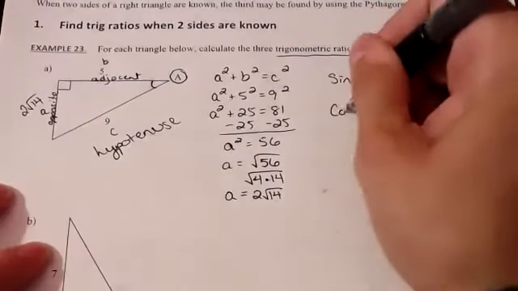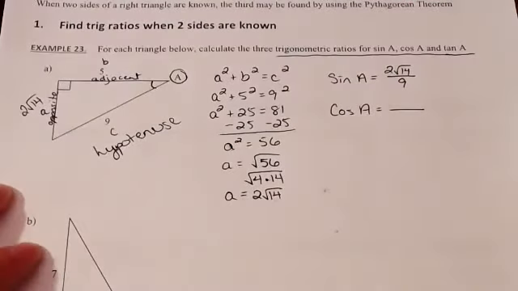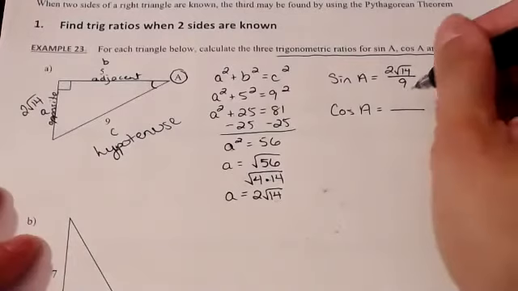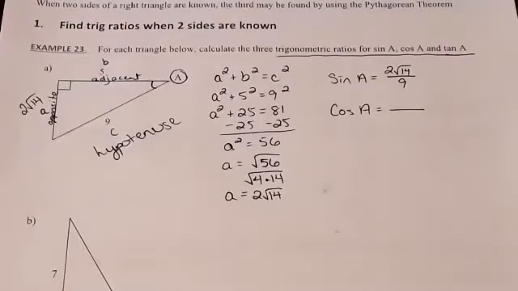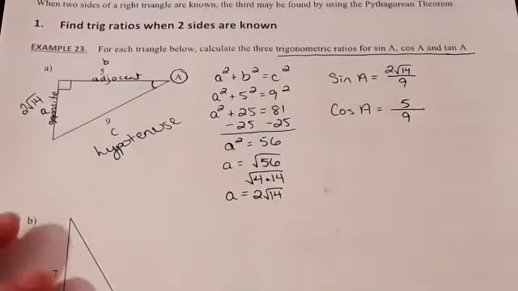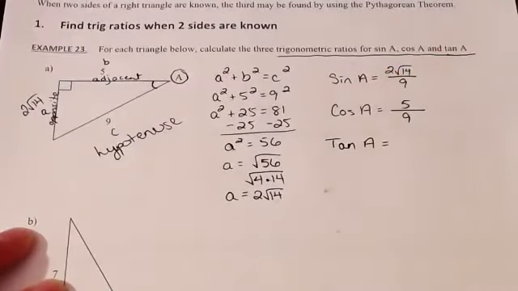Phil, what's the cosine of A? 2 square roots of 14 over 9. Ooh, careful. Cosine is the CAH, so adjacent over hypotenuse. Oh, I'm looking at the wrong one, because I was doing the Pythagorean theorem. I had it labeled A. Ooh, okay, okay. 5 over 9. Yes, perfect.